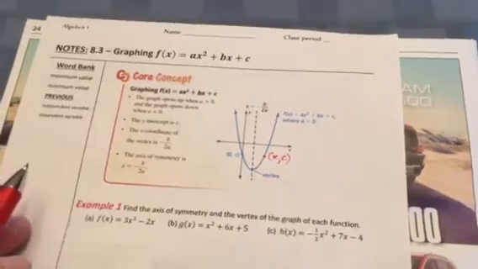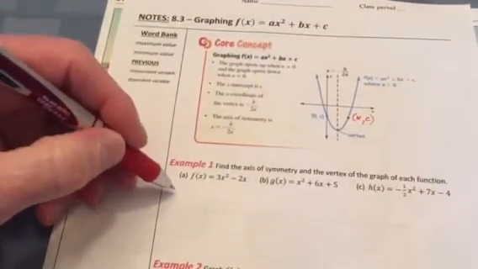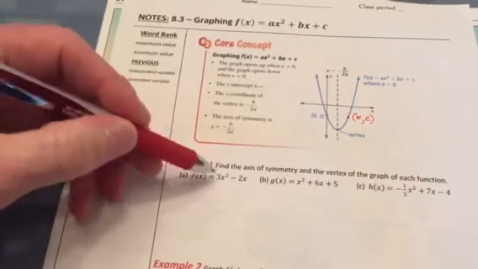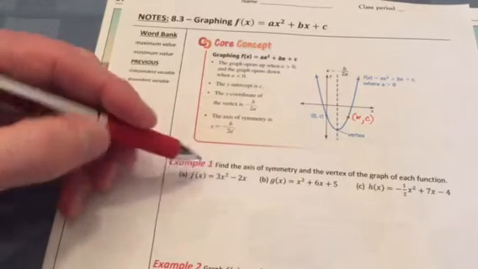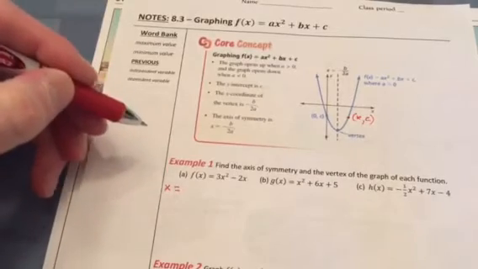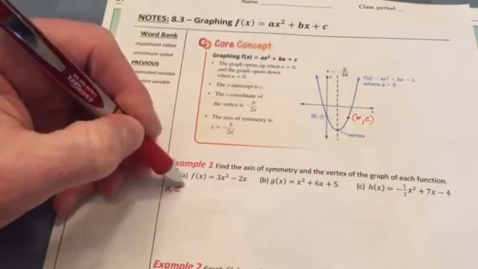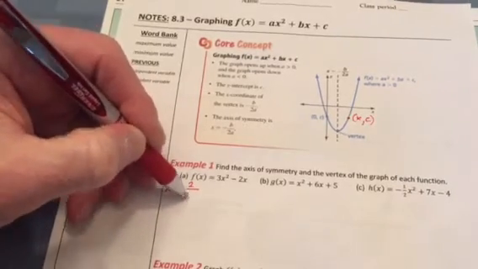All right, so let's try it on this example 1 here. So if this is our equation, it looks like a is 3 and b is negative 2. So using our formula, the opposite of b over 2a is going to be 2 over 2 times 3.